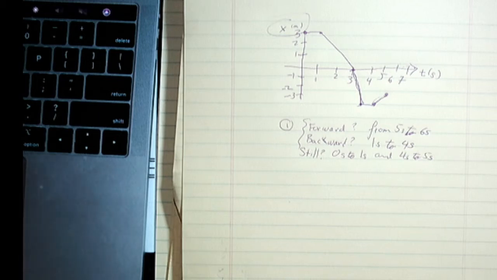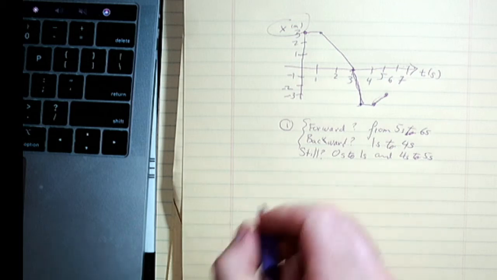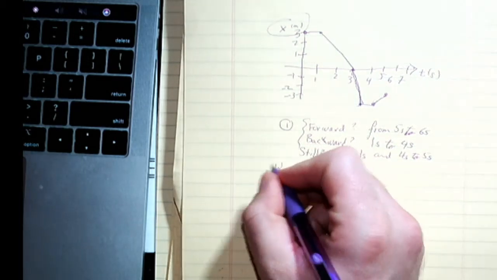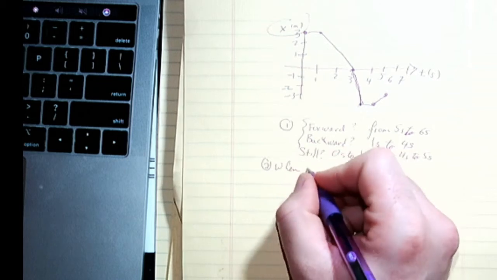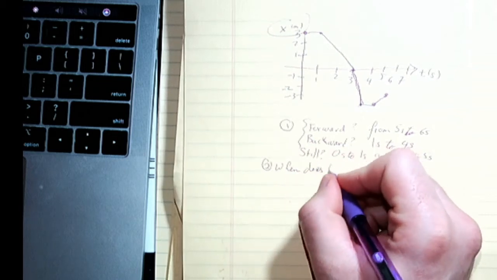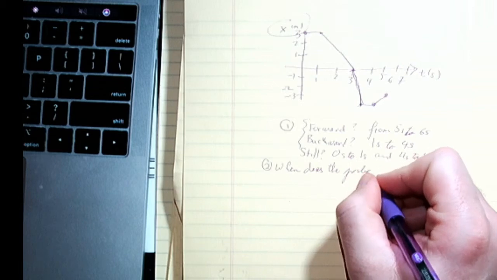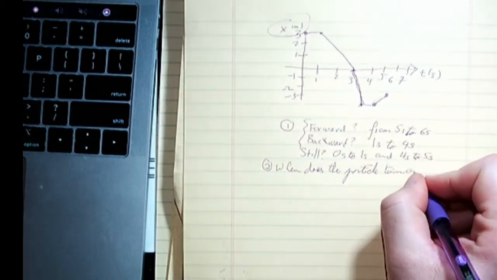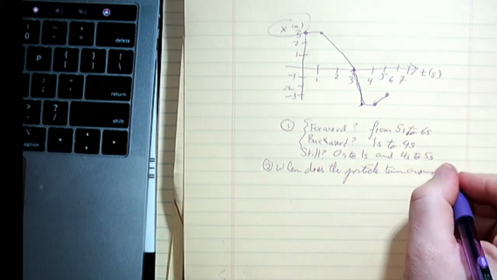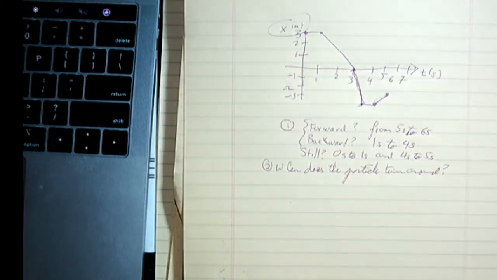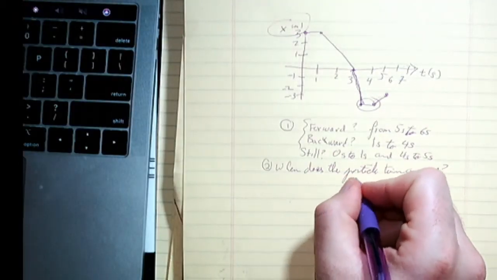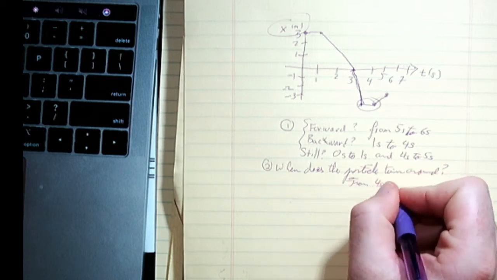The second question asks, when does the particle turn around? And this isn't actually a well-defined answer, because turning around means you go from moving backwards to moving forward, and it does that over this entire second between 4 seconds and 5 seconds, because it sits and hangs still for a second before it goes the other direction. So I would probably answer this by saying from 4 seconds to 5 seconds.